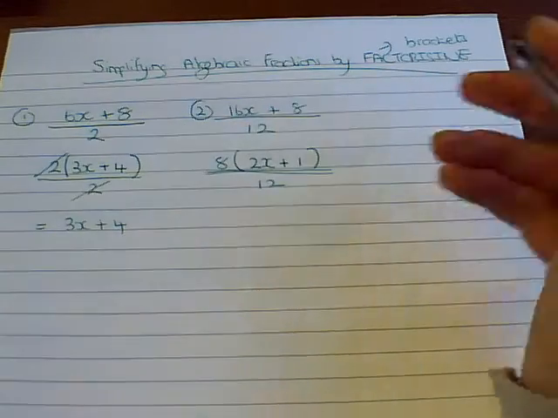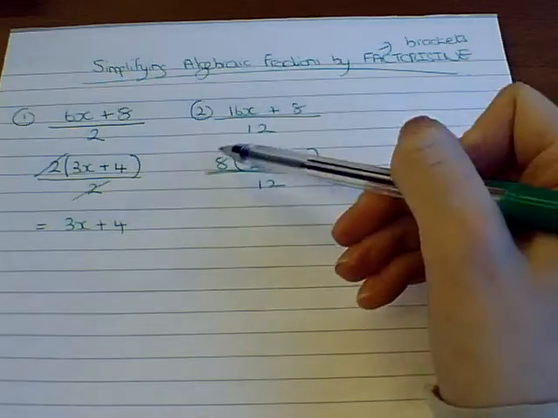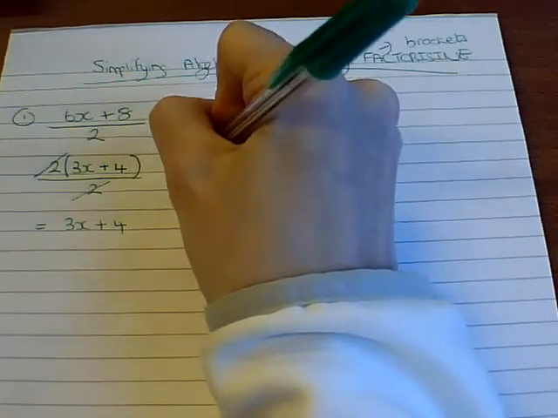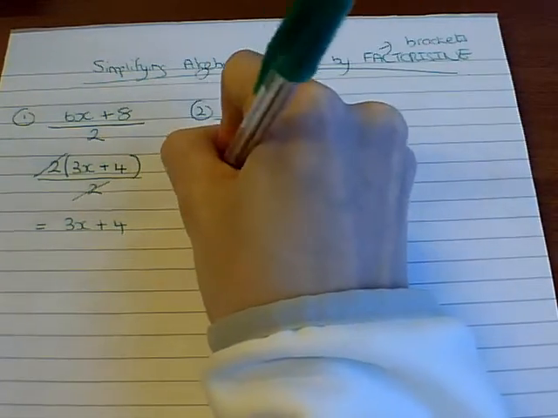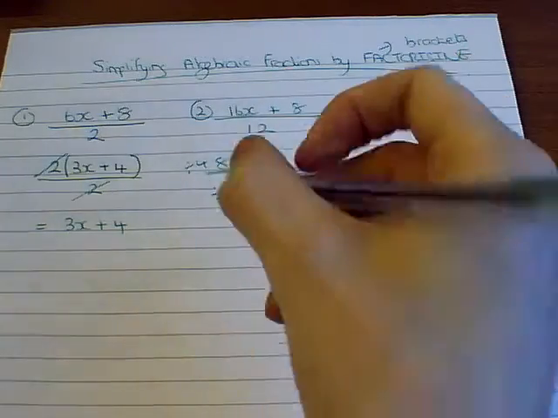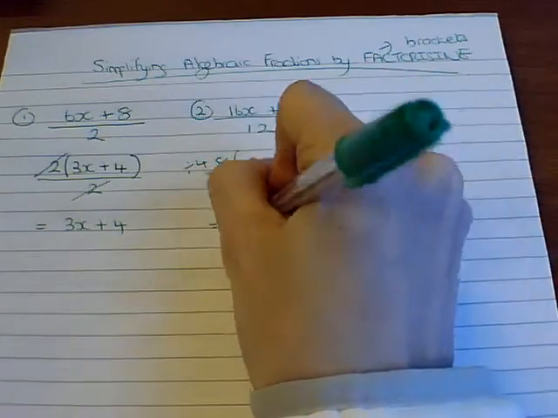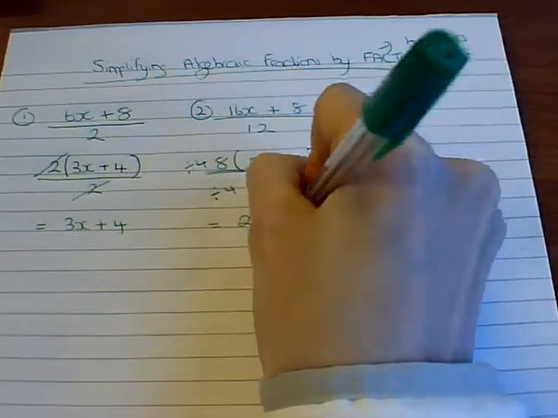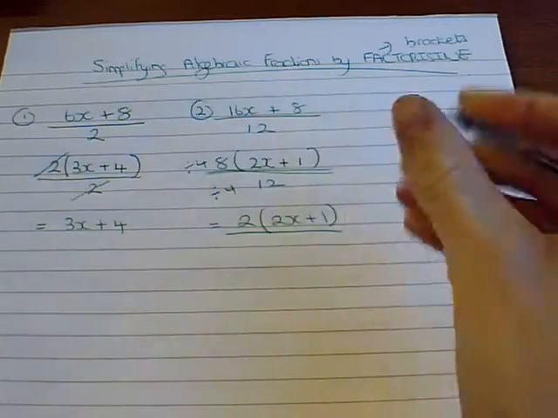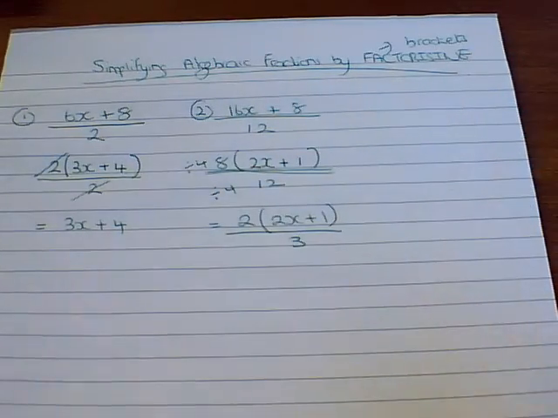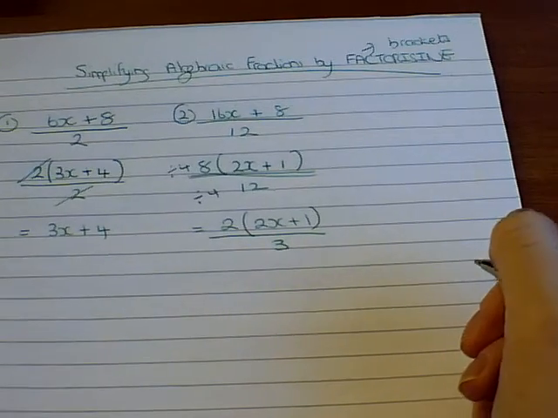And then we'll try to simplify it. So if we look at 8 and 12, we can divide both 8 and 12 by 4. So 8 divided by 4 is 2. Open our brackets, 2x plus 1. And 12 divided by 4 is 3. And that's it, fully simplified.